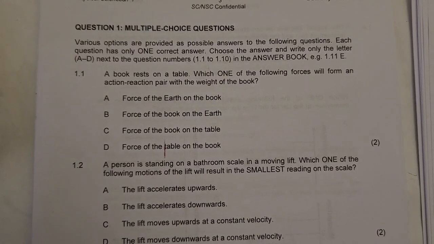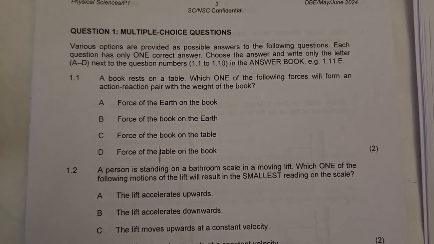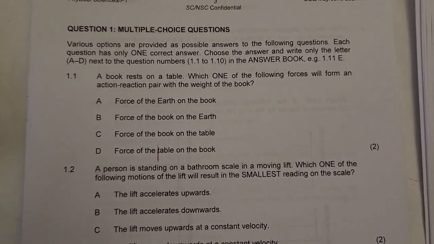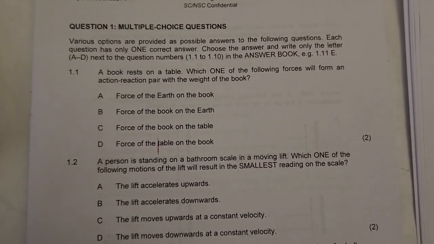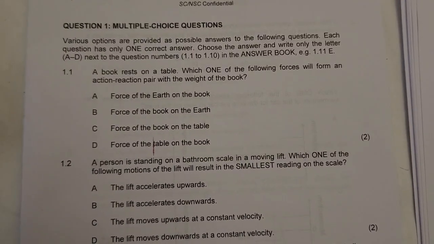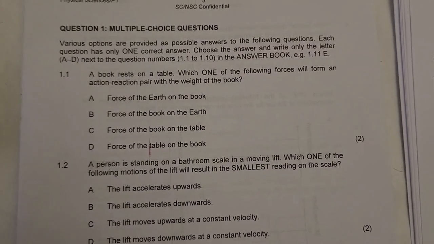Which one of the following forces will form an action-reaction pair with the weight of the book? Firstly, we must know what the weight of the book is. By definition, it's the force that the earth exerts on every object above its surface.